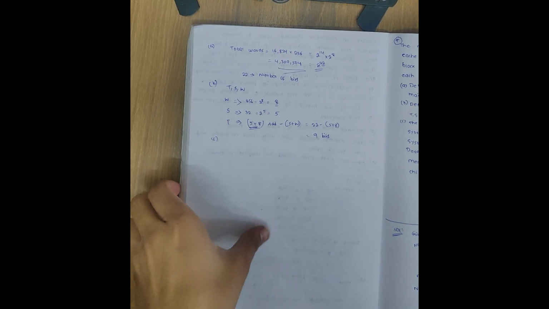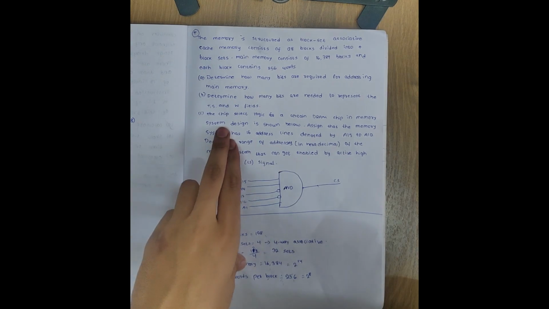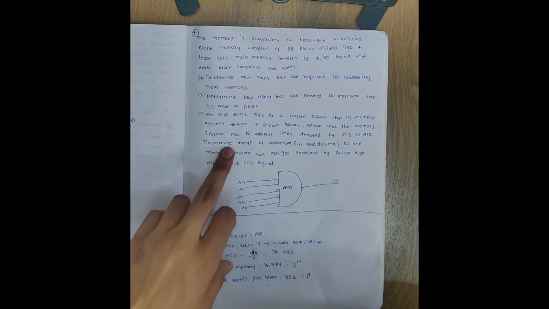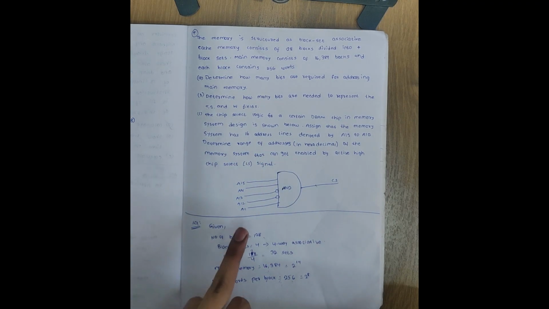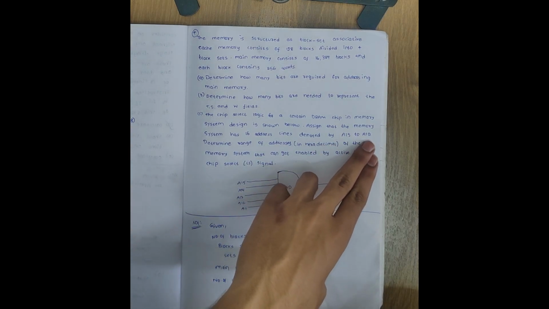Okay, so the last one. The chip select logic for a certain DRAM chip in a memory system design is shown below. Assume that the memory system has 16 address lines. How many address lines are there? 16 address lines, like A0, A1, A2, denoted by A15 to A0.